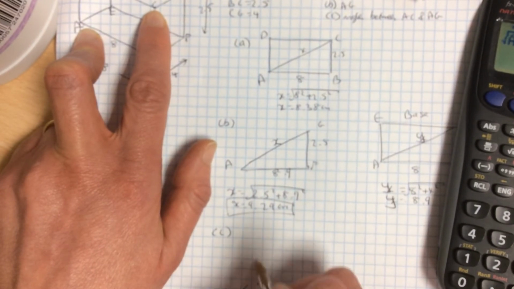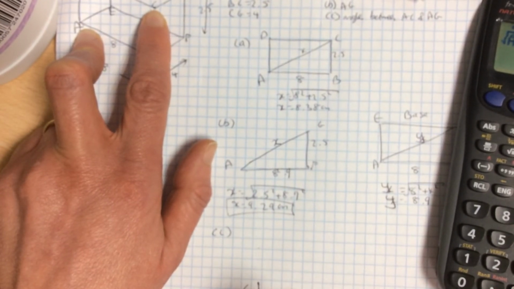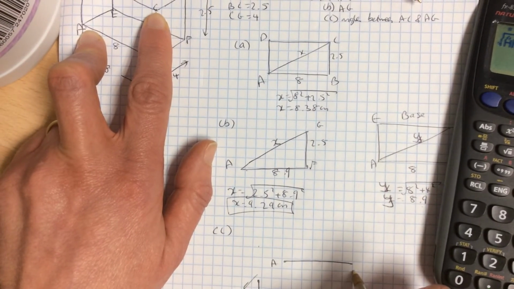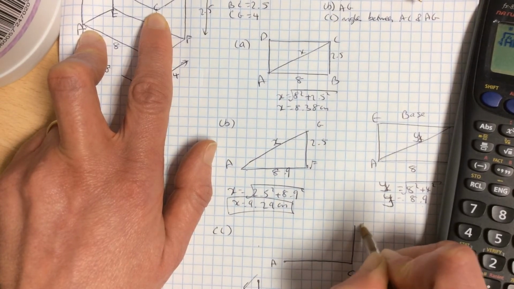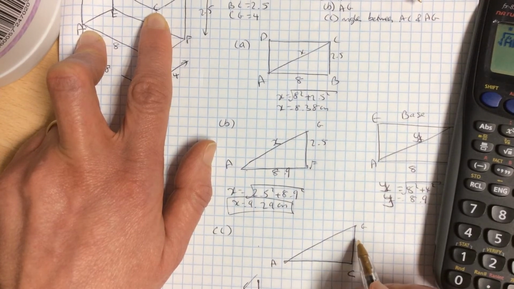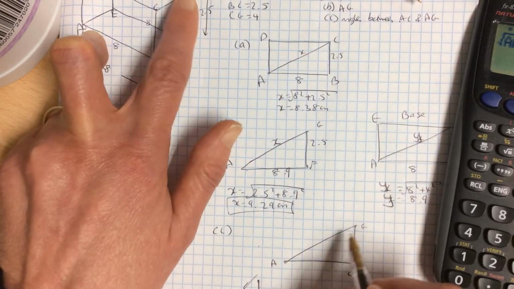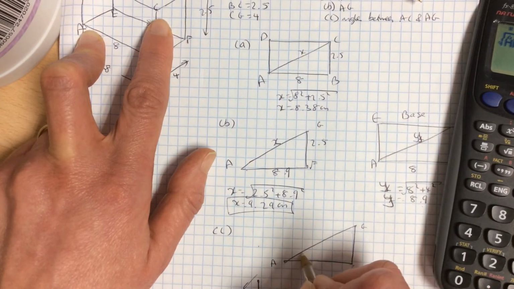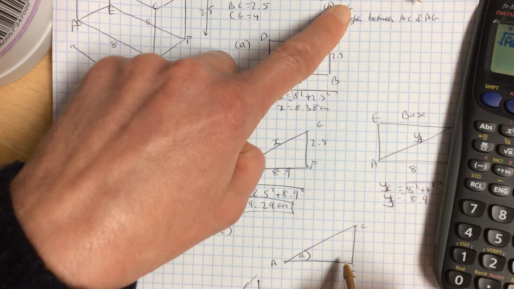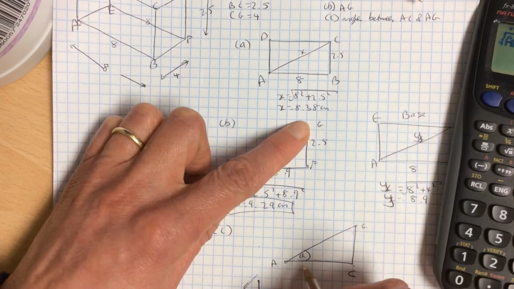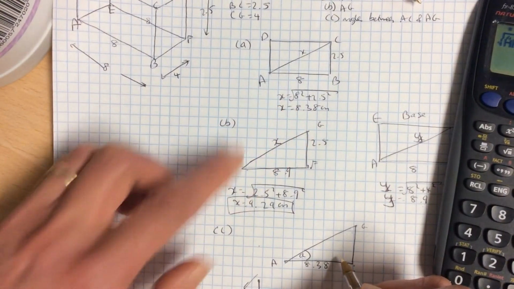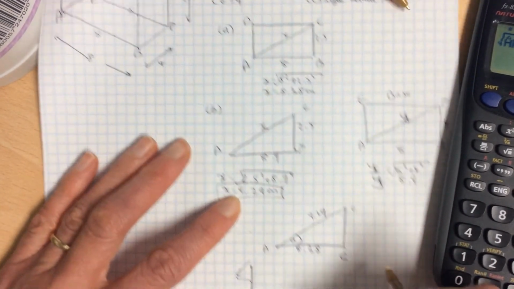So I'm going A to C and then C to G is joined up with the right angle. And I want A to G. So A to C, A to G, and I'm looking for the angle between them. A to C, have we worked out anywhere? We did indeed. A to C was part A. So A to C is 8.38. A to G, we've worked out up here, 9.29.